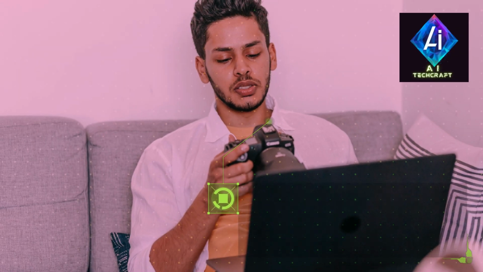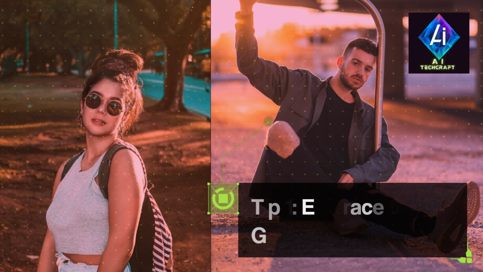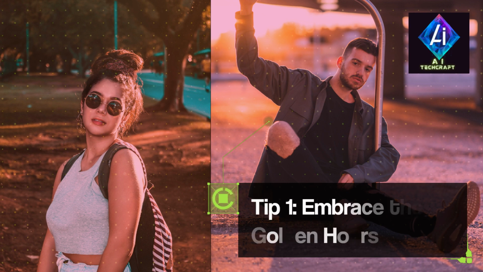Now, let's explore some valuable tips for those starting their photography journey, whether you're using a mobile phone or a dedicated camera. Tip 1. Embrace the golden hours. One tip to treasure is embracing the golden hours. These are the magical moments shortly after sunrise and just before sunset when the sun casts warm, soft light. It adds an enchanting touch to your photos.